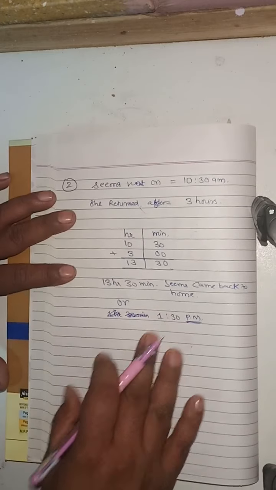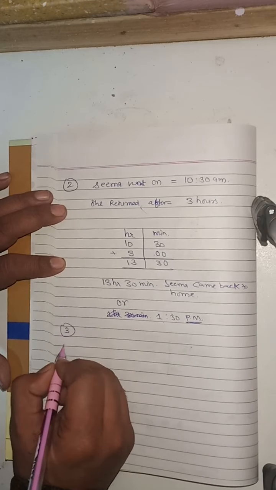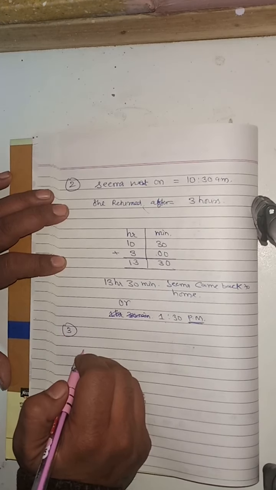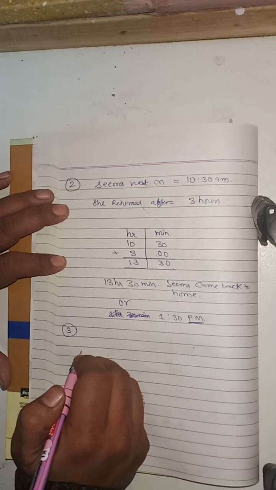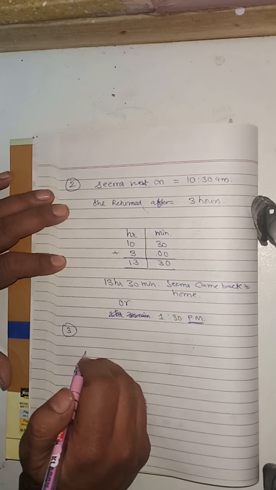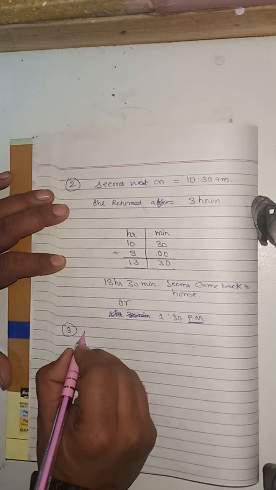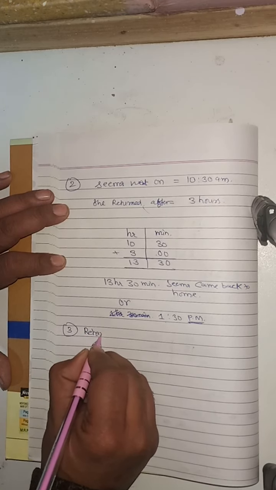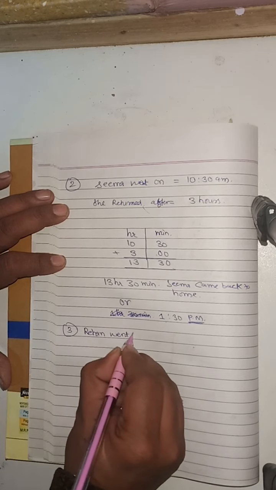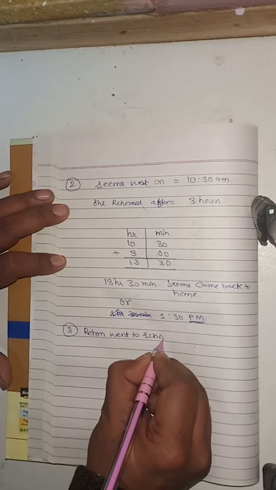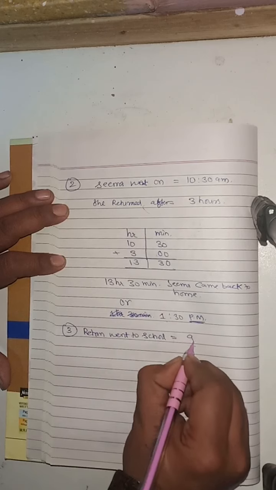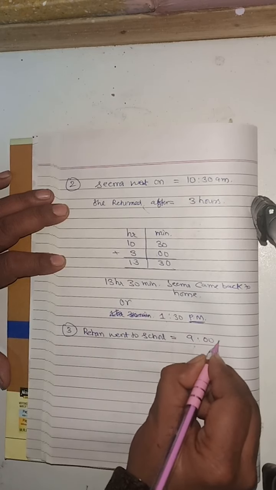Now our third part of this question is: Rehan is in school from 9 a.m. to 1:30 p.m. How much time does he spend in school? So हम यहाँ लिख सकते हैं रेहान went to school at 9 a.m.